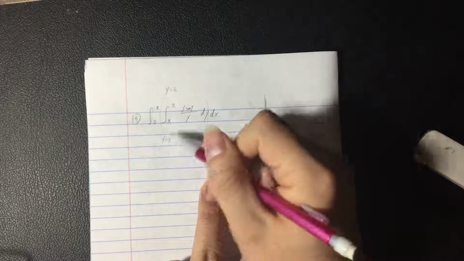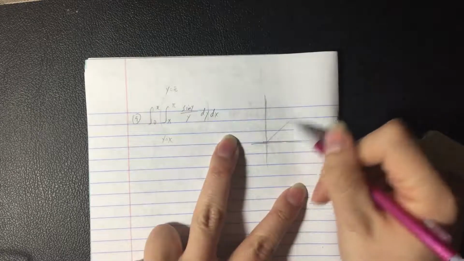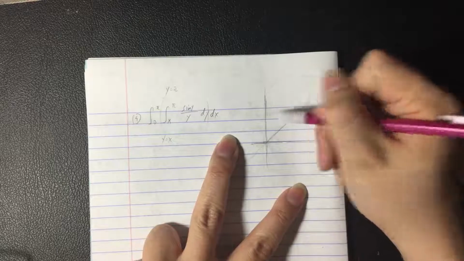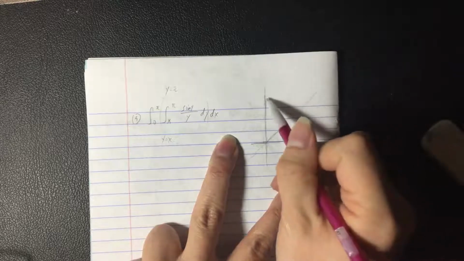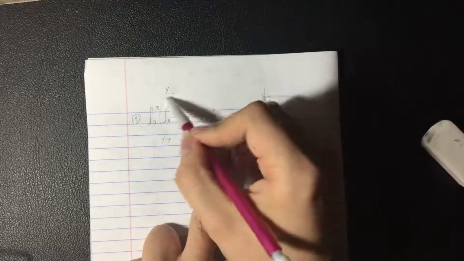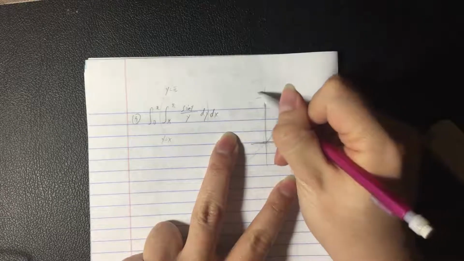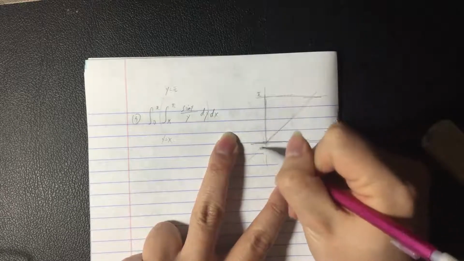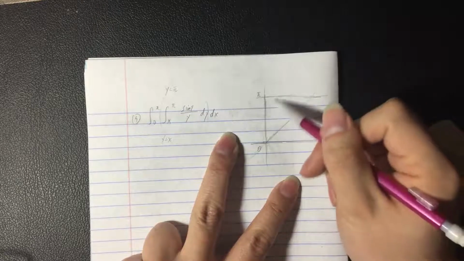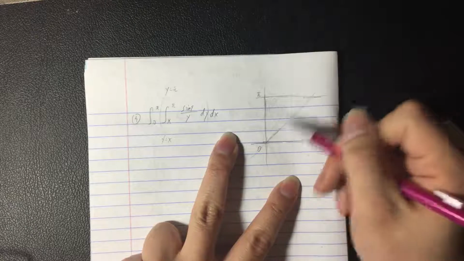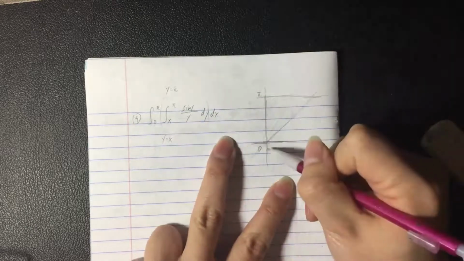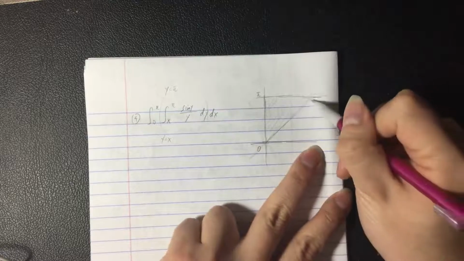Lower bound y equal to x is this line. Y equal to pi is a horizontal line that goes through pi in the y-axis. And we are looking for a region between these two curves. R is a region between these two curves, and x is from 0 to pi.